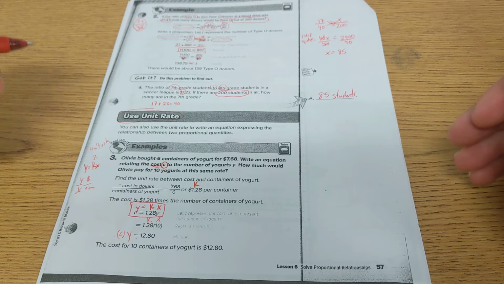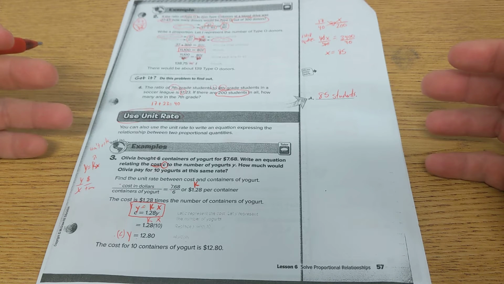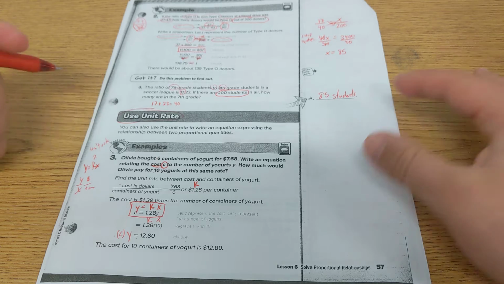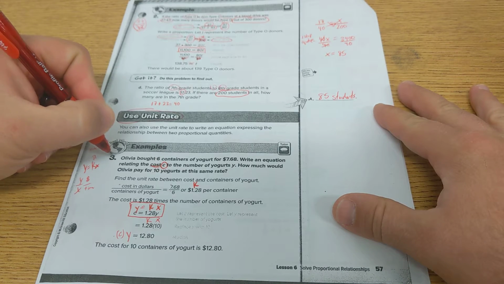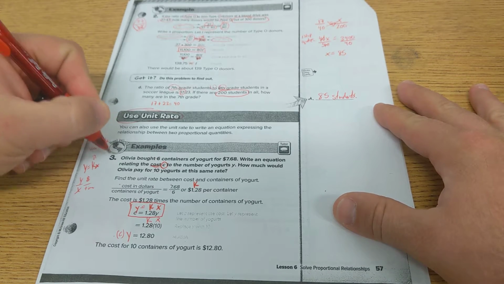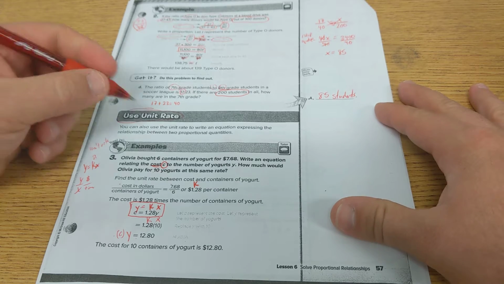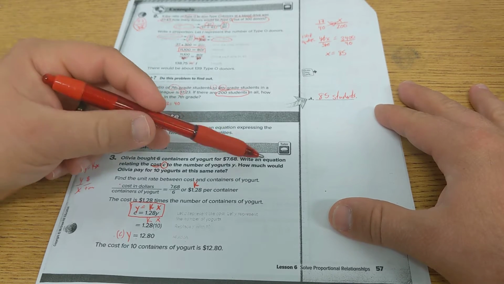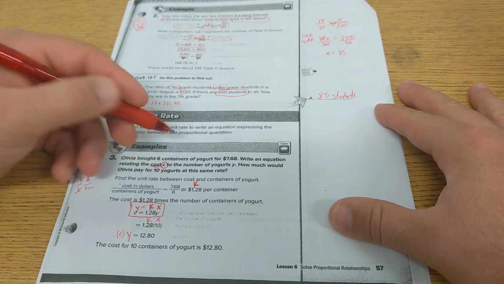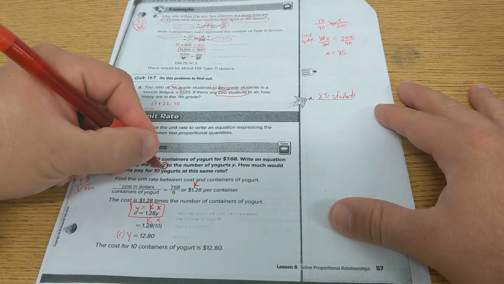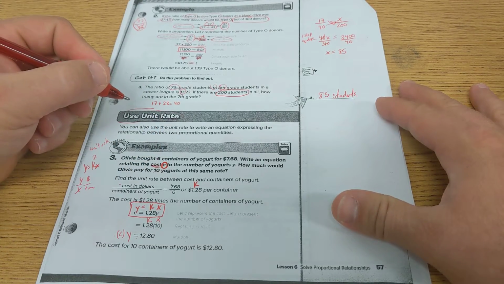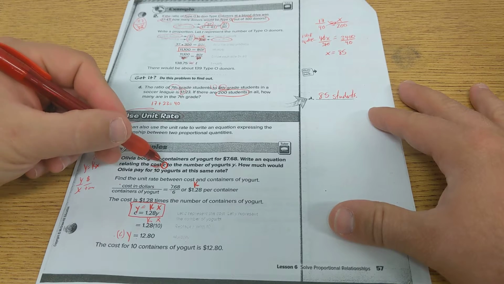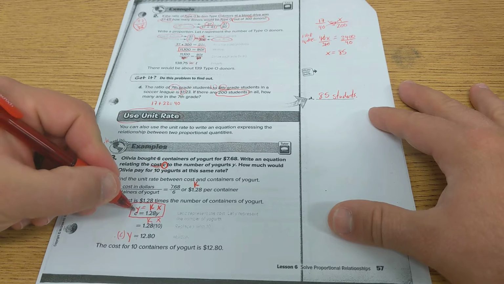Now, if the problem gives you variables, and in this case, they do at number 3, because it says, write an equation relating the cost C. It wants you to use C as your variable. Now, if we're talking about cost, C needs to be where the Y is.